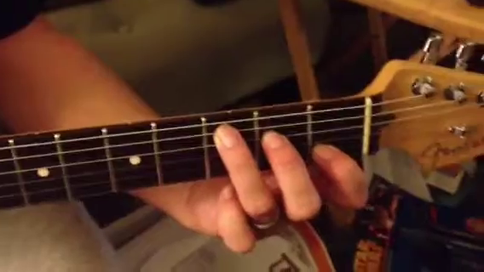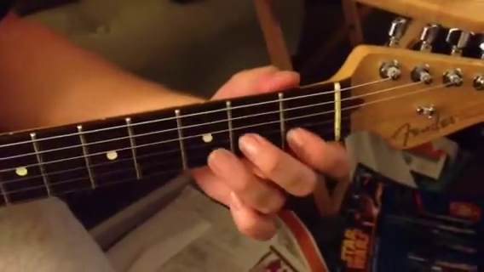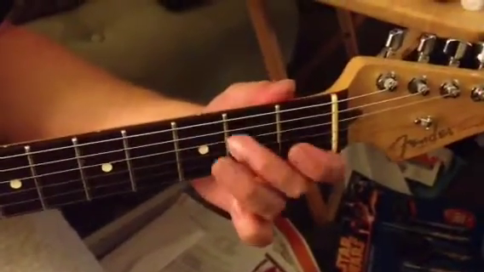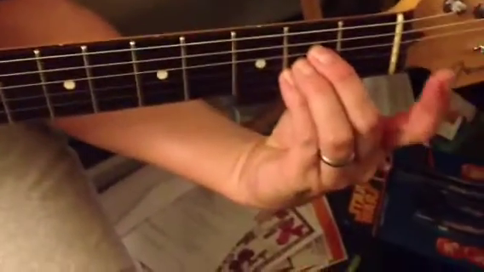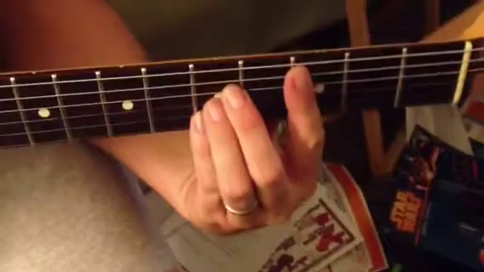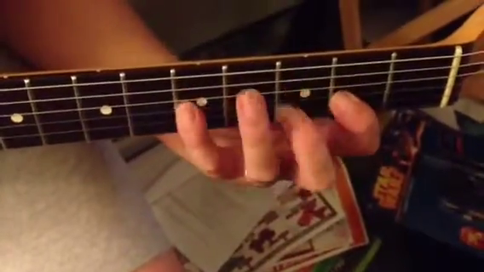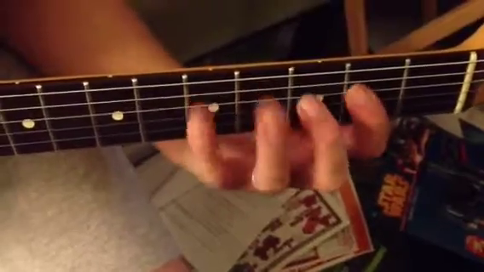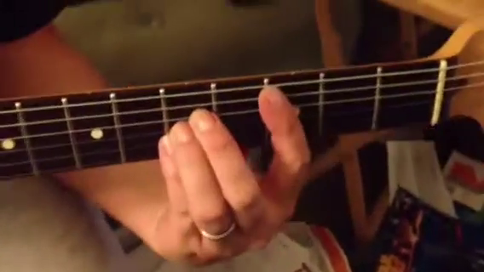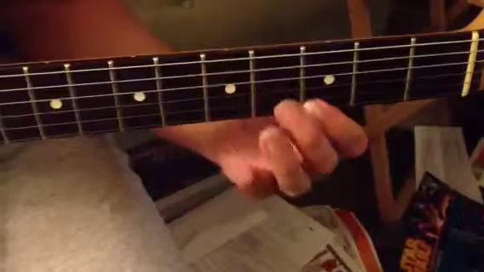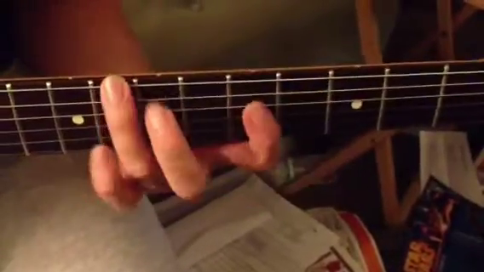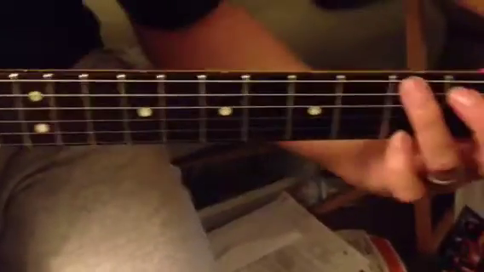So we have C form here. There we go. We have an A shape here, if we take that A chord and move it up. I'll address this in another lesson if anyone's interested. We have this shape, which contains these notes. We have the G shape, coming from an open G and moving up.